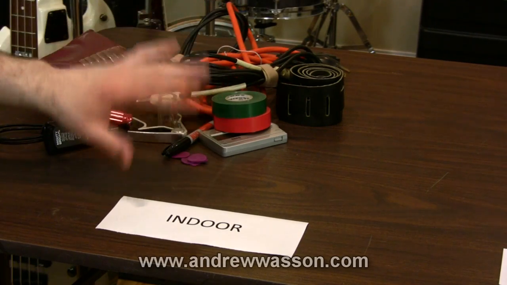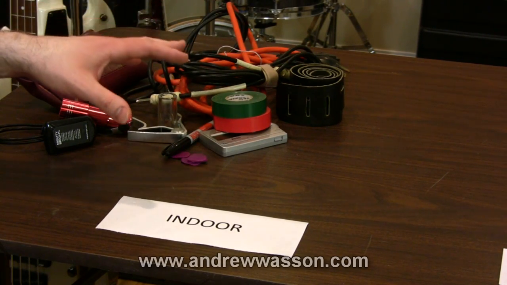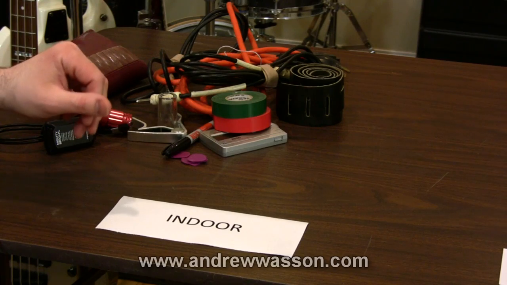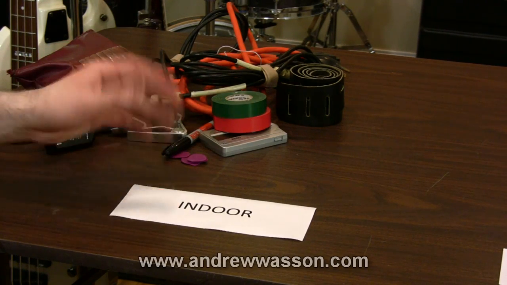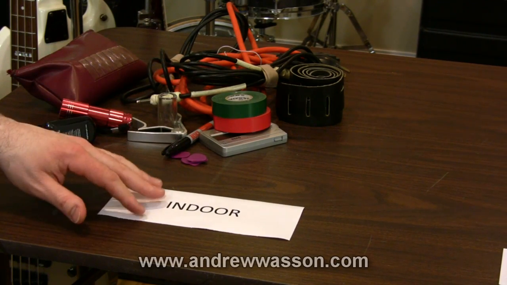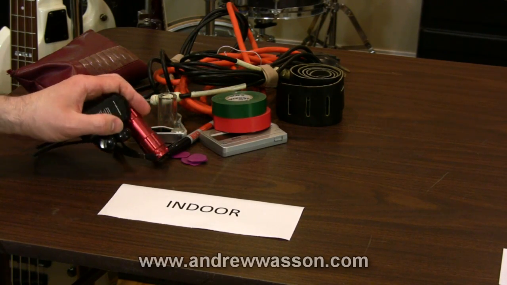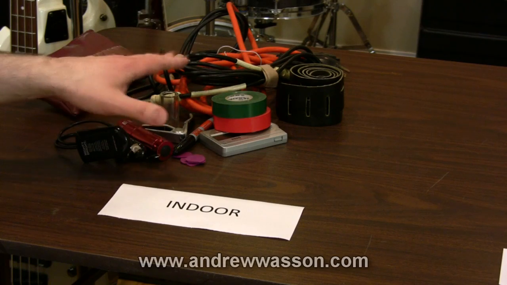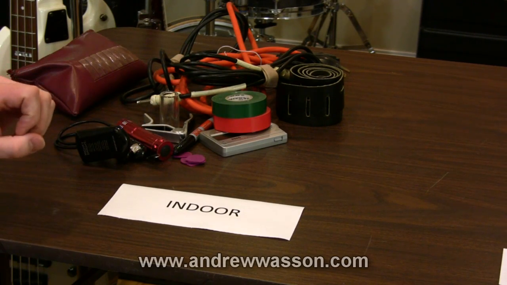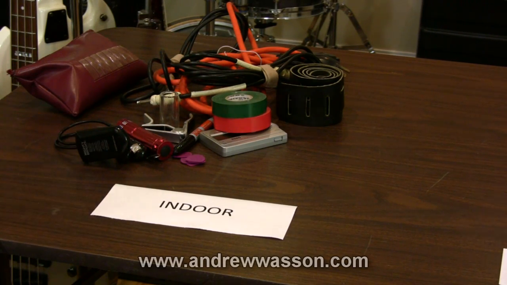So this is just sort of a bulk allotment of things that are really important, whether you're doing an indoor gig or wherever. Some of these things, like lighting, of course, would be indoor specific, but a lot of this stuff would be for pretty much any gig. Let's quickly move over to outdoor gigs next.